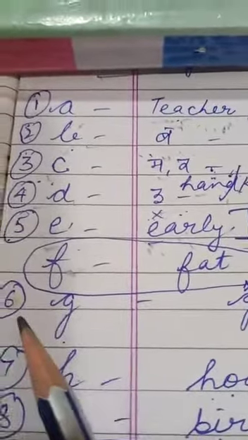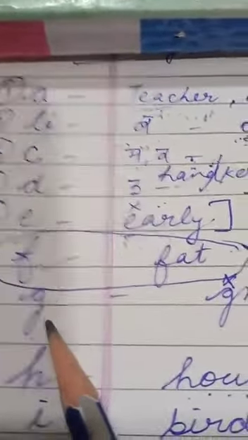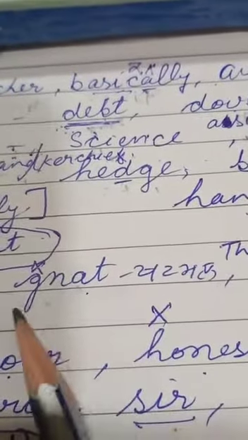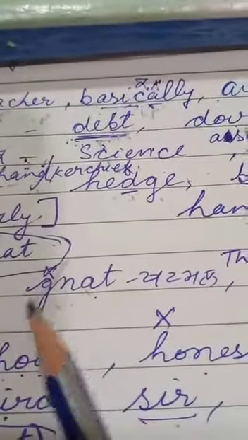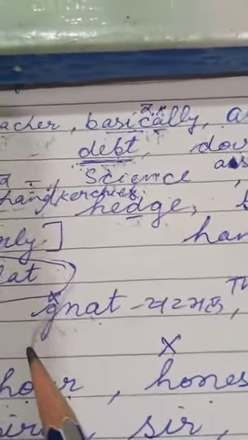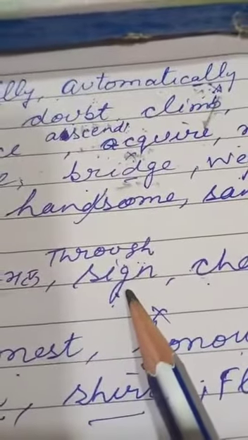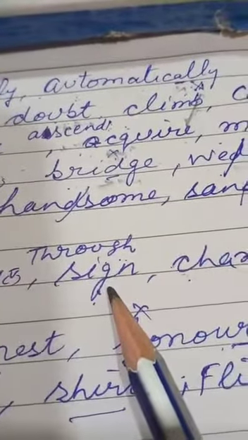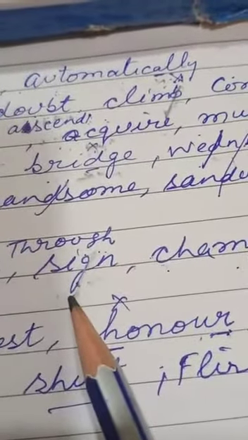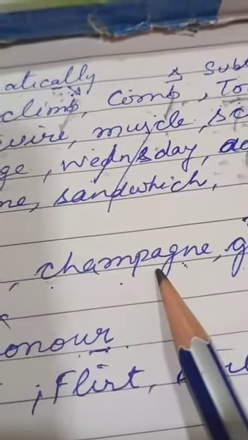Now the seventh one is G. Gnat. When there is G and N at the beginning of a word, then G is always silent. It's pronounced gnat. Next one is sign. When there is IGN, then G is always silent. Champagne.